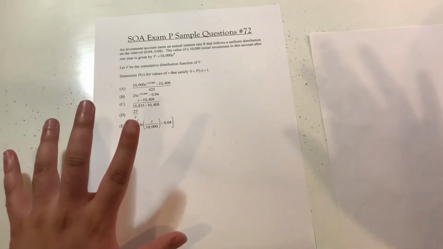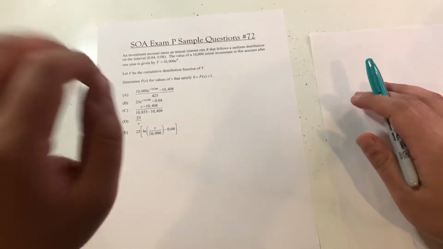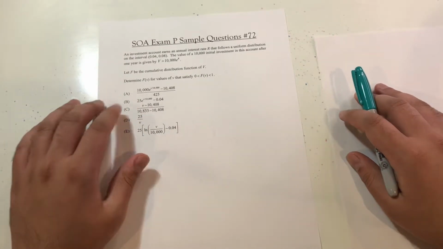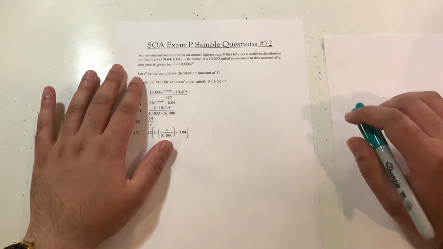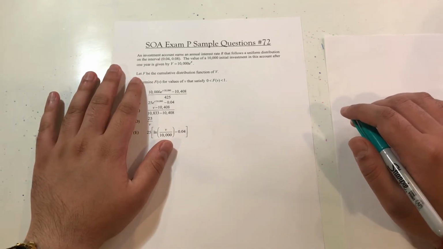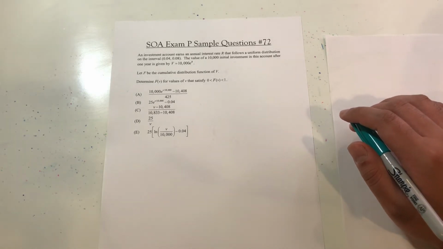All right, so in this video, we're going to go through sample question 72 from the Society of Actuaries Exam P list of sample questions. The question reads: an investment account earns an annual interest rate R that follows a uniform distribution on the interval 0.04 to 0.08.